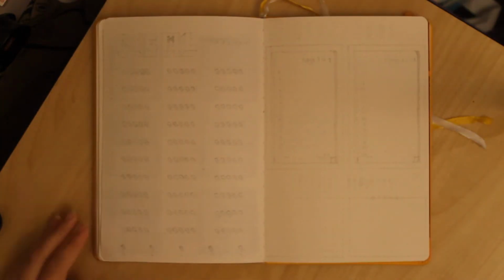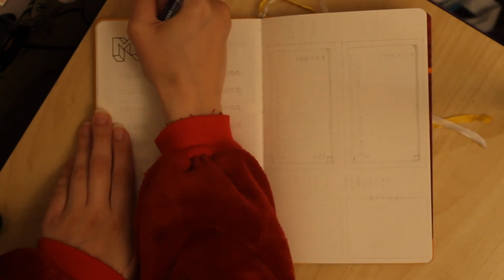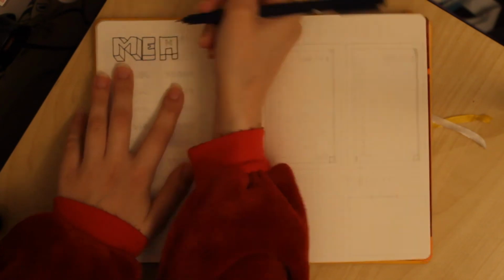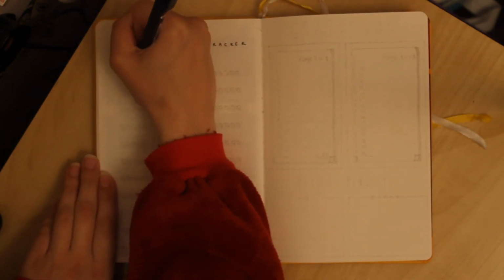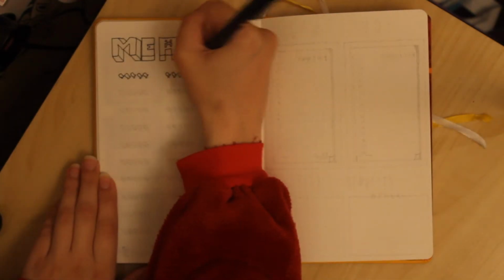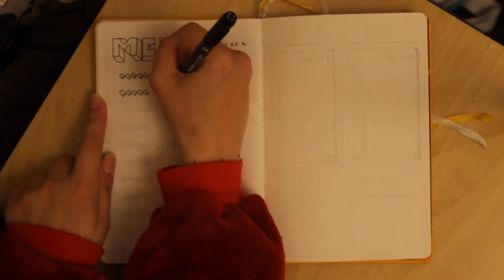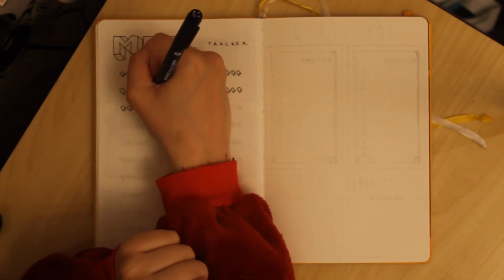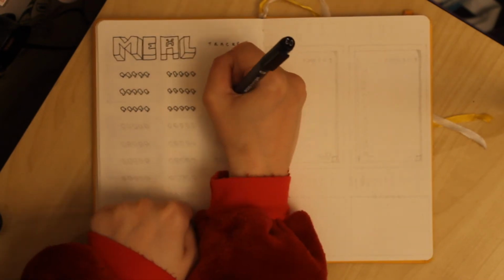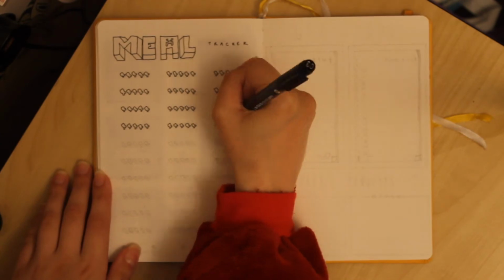So this next page is my meal tracker, and this kind of went back and forth quite a lot. Originally I drew out little clocks because I thought it was perfect. You have meals at different times of the day and you can draw the clock symbol for what time of the day you had it. But it was just so fiddly and really frustrating me trying to draw it so small.